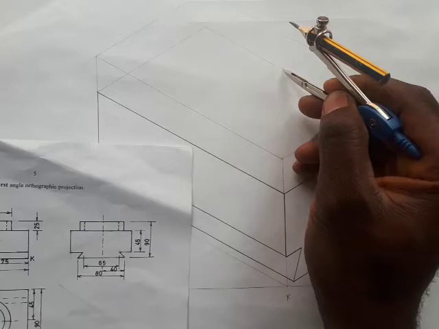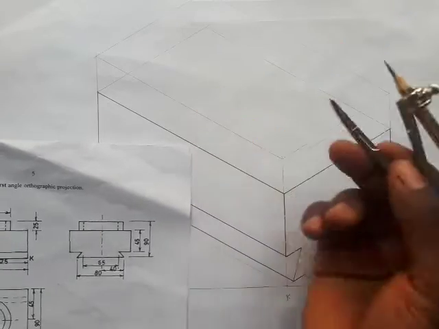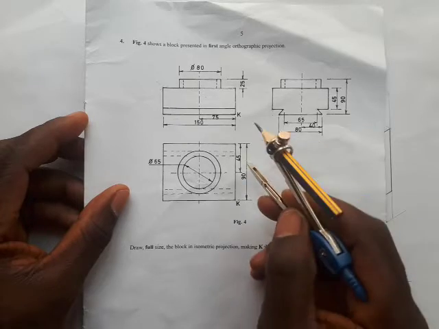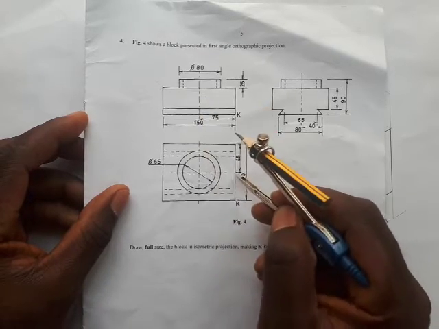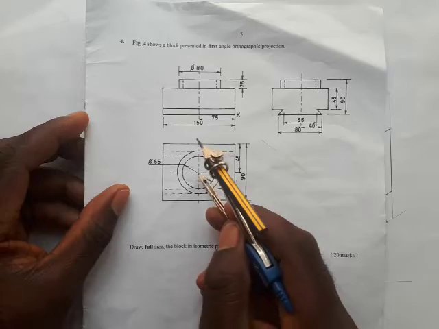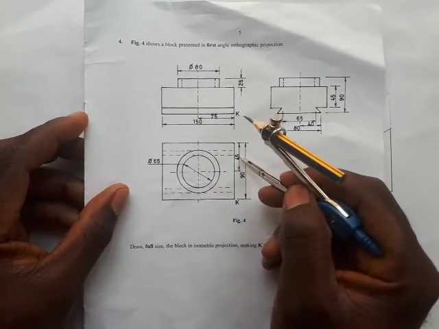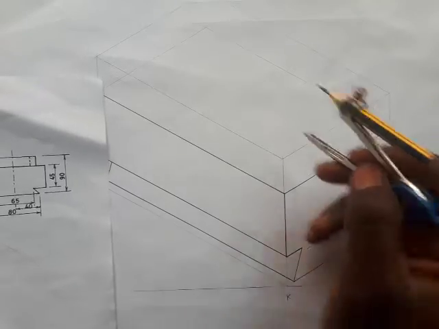After measuring 75, I'm going to draw a line. That's number one. Then number two, what is the distance from here to here? That's from here to the center. Remember, from this center to this edge, I've gotten it to be 75. Now from here to this point is 45.